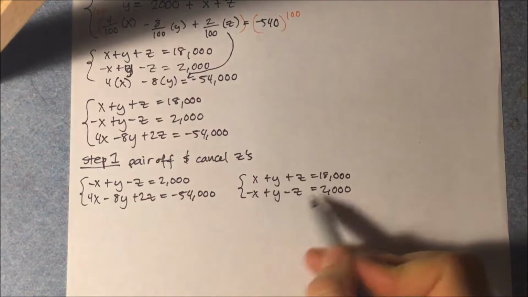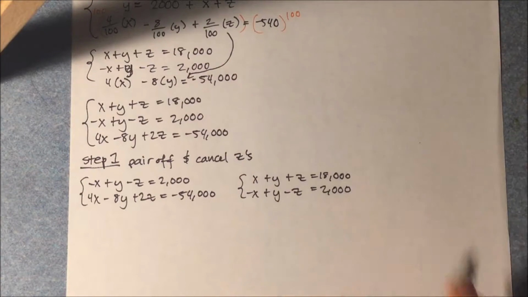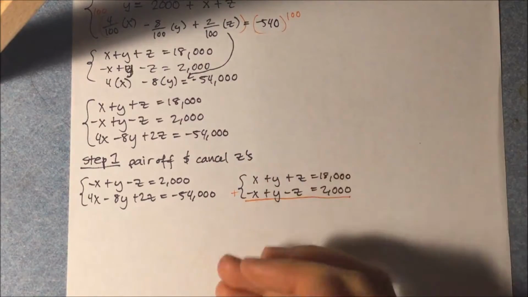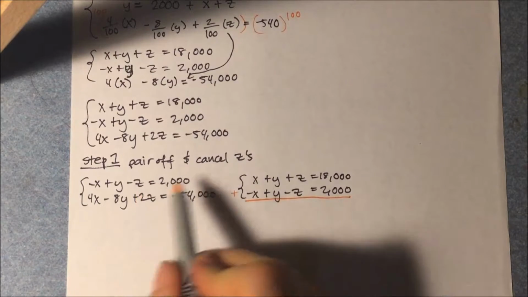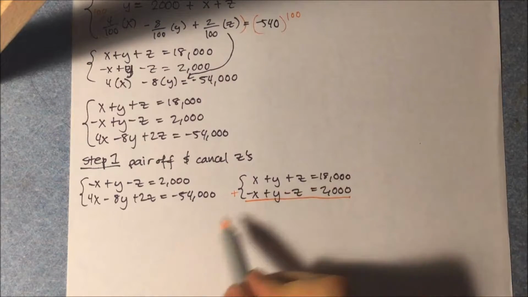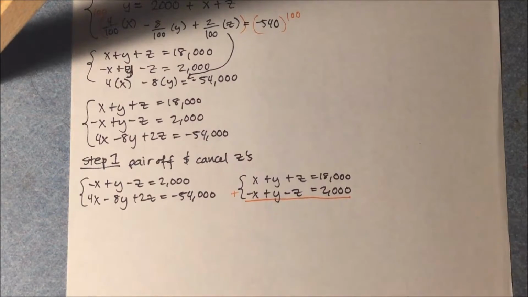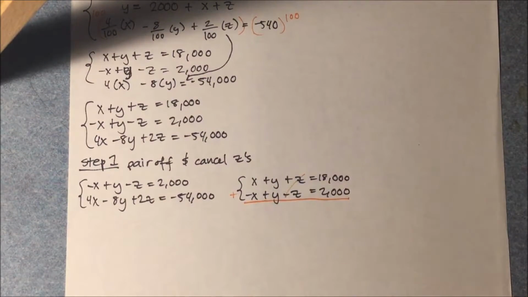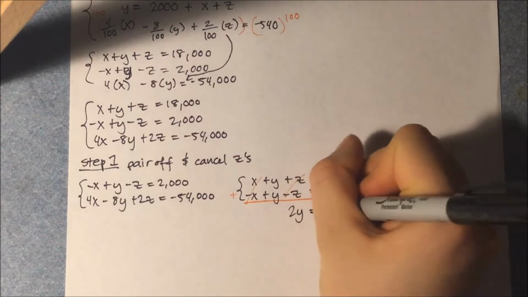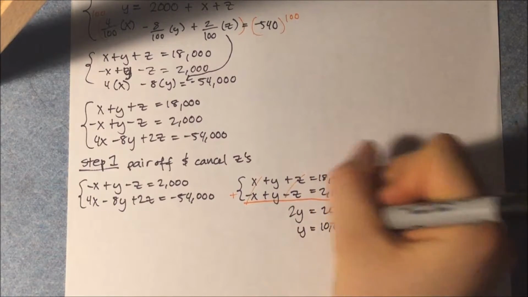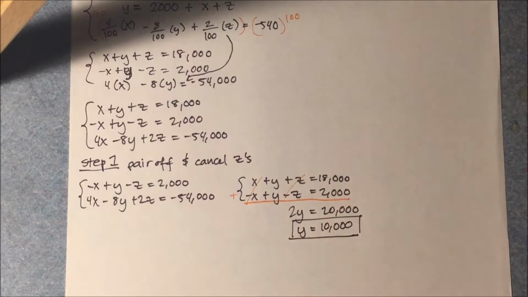Okay, so right away for this pair, we see that we could just add the equations to cancel the z's. So I'm going to do that. Now you want to be careful on this step because you need to cancel the same variable in both of these. You can't cancel x in one and then z in the other, because then you'll just end up with 2 equations with 3 variables, and that doesn't help us. Okay, so adding that, we cancel, and ooh, look at that, the x's cancel too. So we get 2y equals 20,000, so y equals 10,000. Awesome, we already found one.